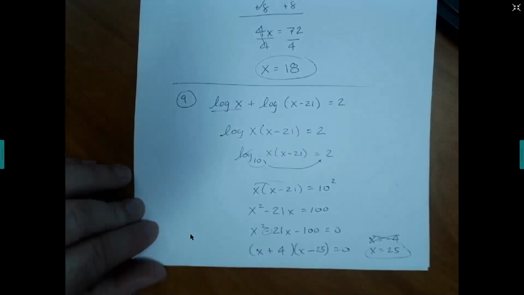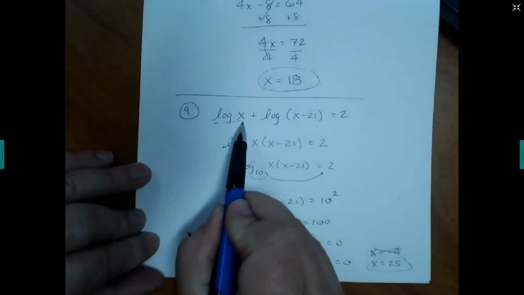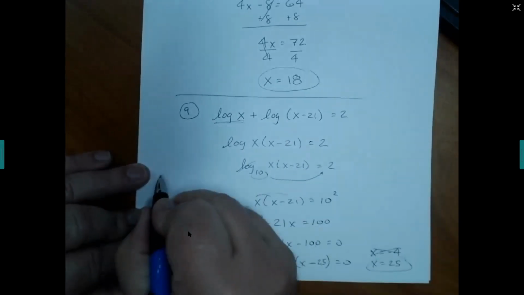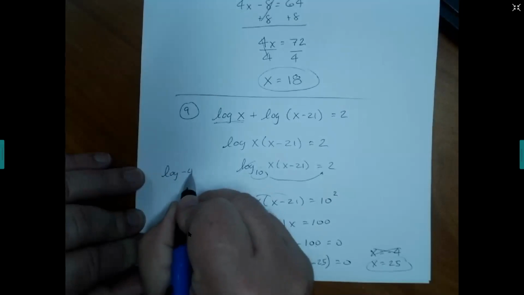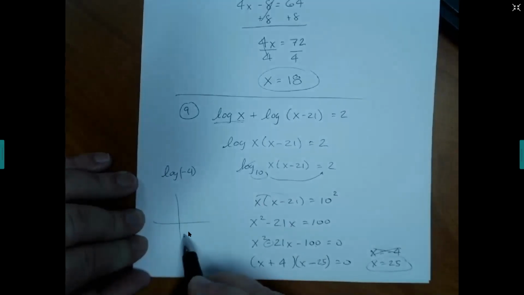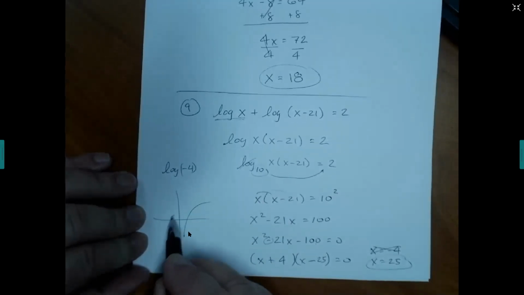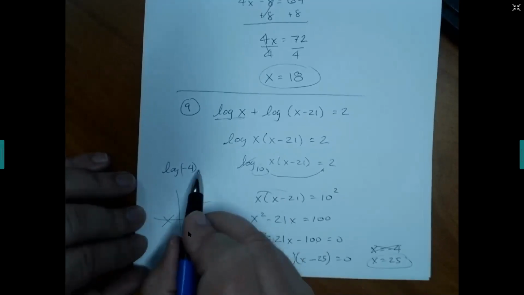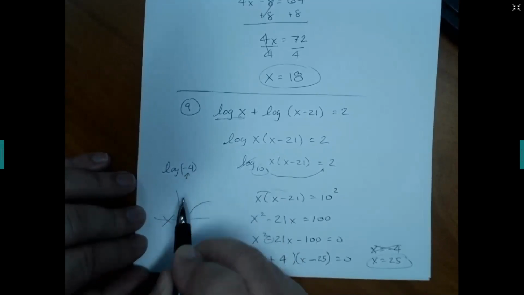Why can't it be -4? Because right here in the first one, if we plug it in, we have log of -4, and you can't have a negative input. Remember, the graph of a log looks like this. We cannot input x being negative. The answer can equal negative, but you cannot have a negative inside that part.